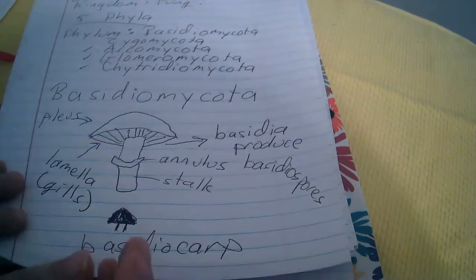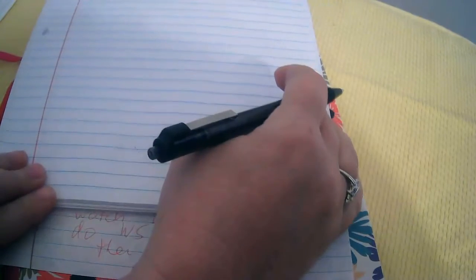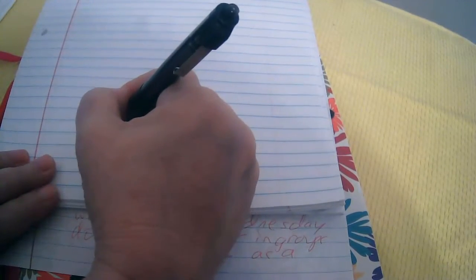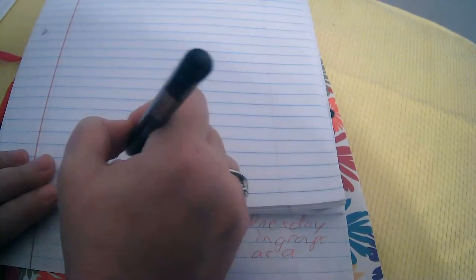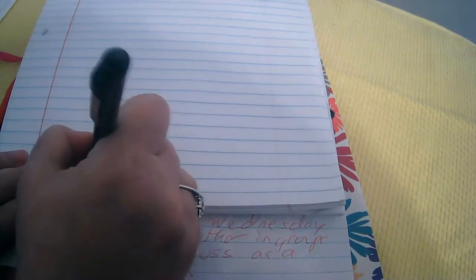And we're going to start our life cycle with the basidiocarp, with the mushroom. We're going to draw it down at the bottom of our page. So we've got to do this again, except I'm not going to be so particular. Oh, I didn't even talk to you about the structures that are growing down below.